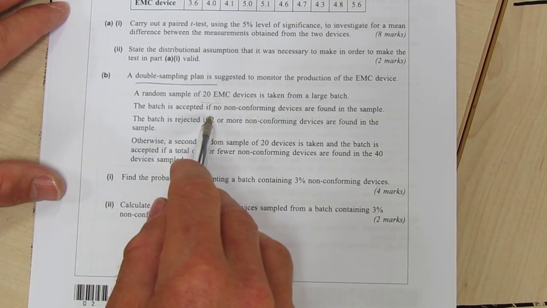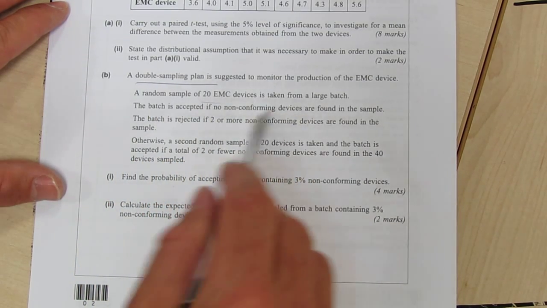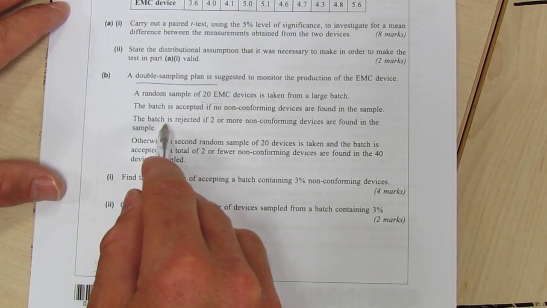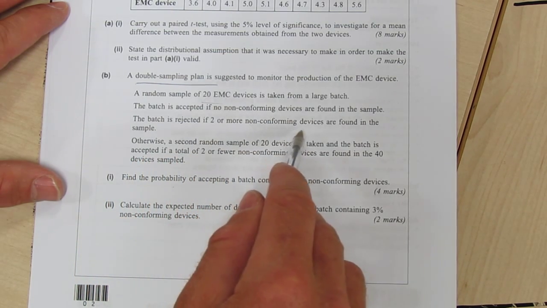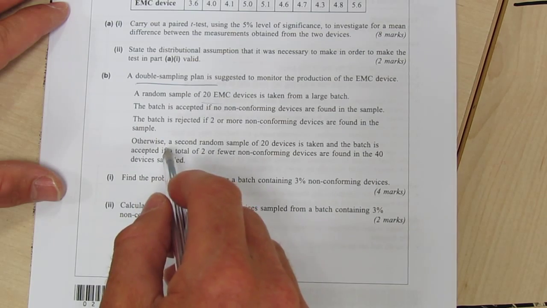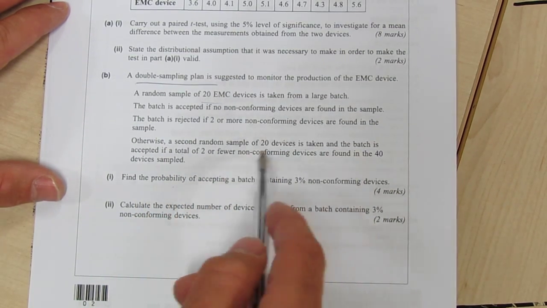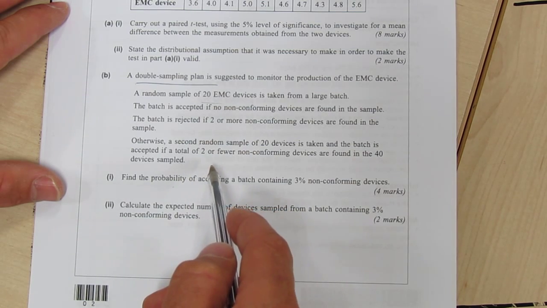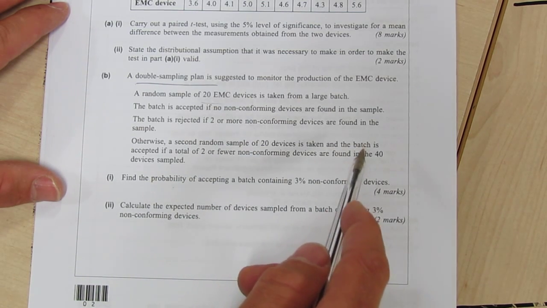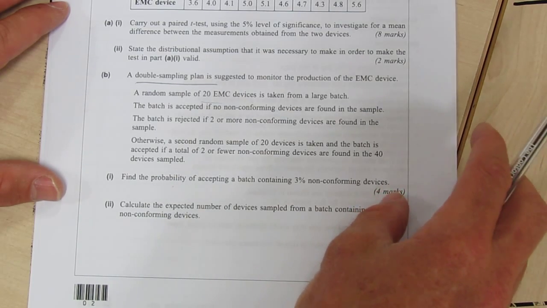The batch is accepted if no non-conforming devices are found in the sample. The batch is outright rejected if 2 or more non-conforming devices are found in the batch. Otherwise, a second random sample of 20 devices is taken and the batch is accepted if a total of 2 or fewer non-conforming devices are found in the 40 devices sampled.